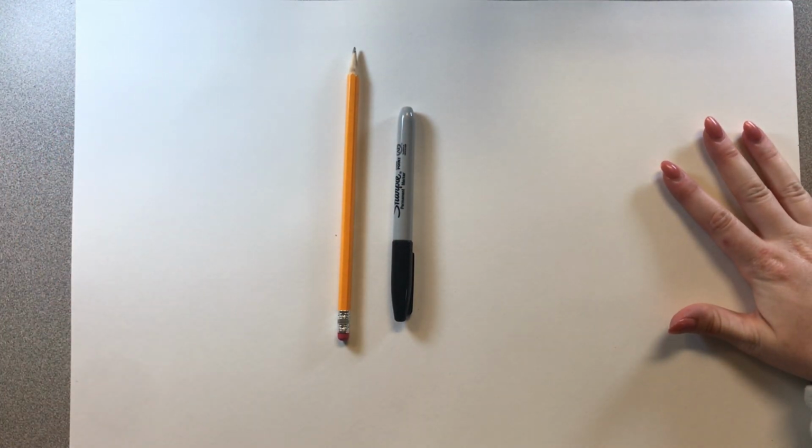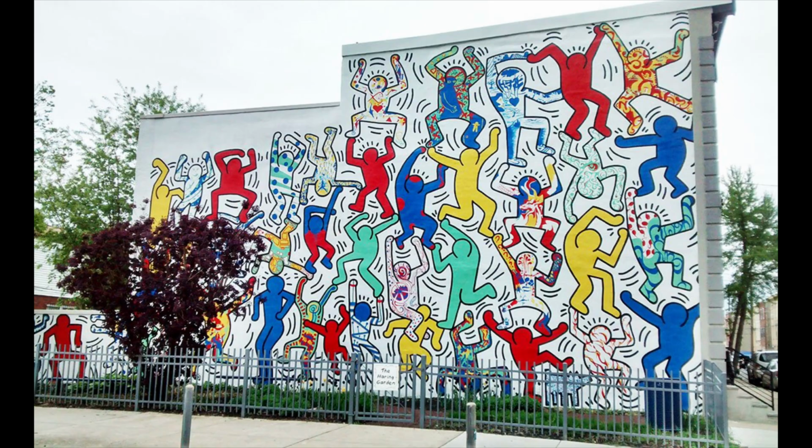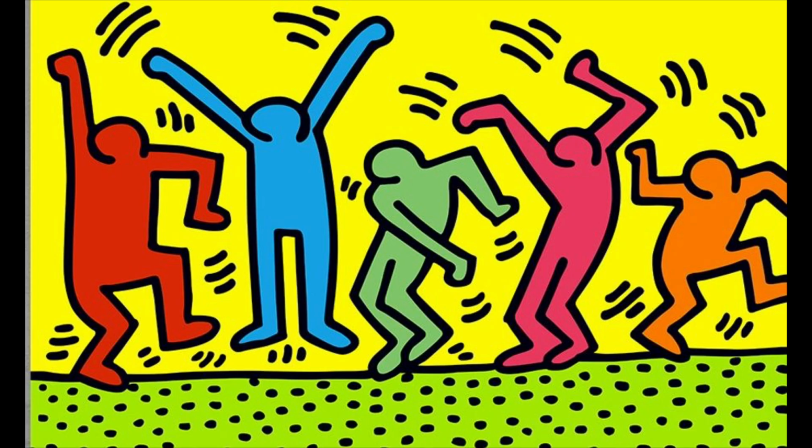This project is inspired by Keith Haring. Keith Haring was an artist and he was born in 1958 in Pennsylvania. He loved to draw cartoons and he loved to visit art museums. His art was heavily inspired by graffiti artists. Those are artists that use spray paint and they paint on walls and they do really big mural paintings, which are super cool. He was inspired by those kinds of artists.